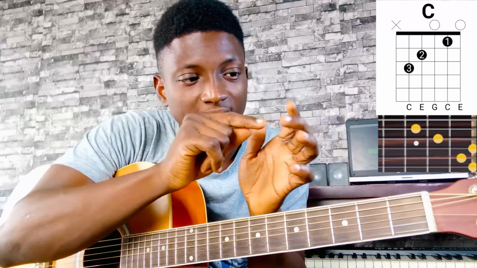You're using the tip of your finger, the very tip. You're not using the flat part here, you're using the tip, the strong part. So C, E, G, C, and E. So you go down strong.